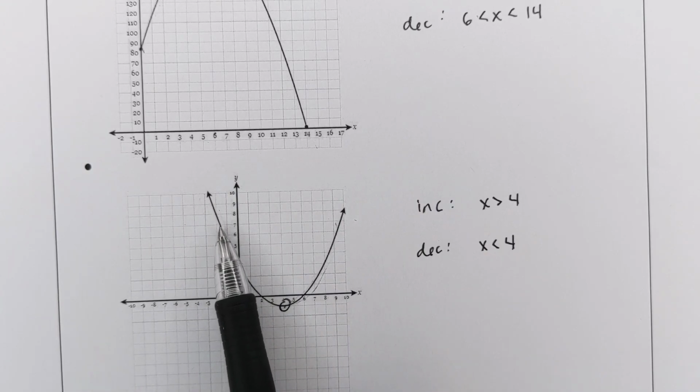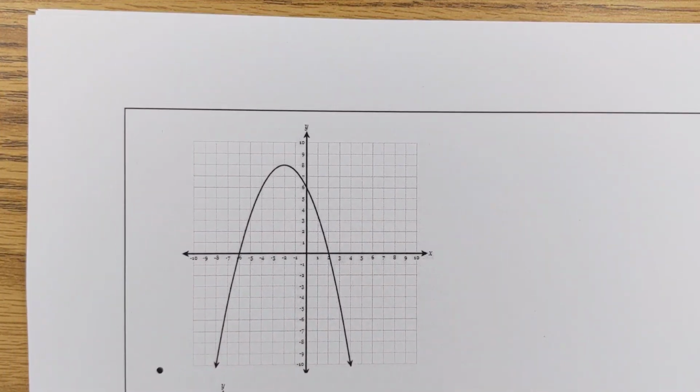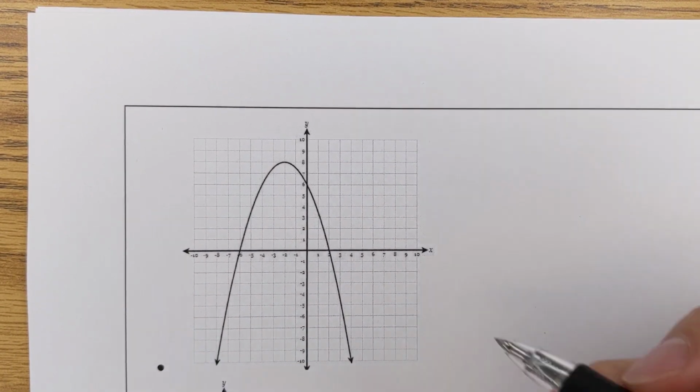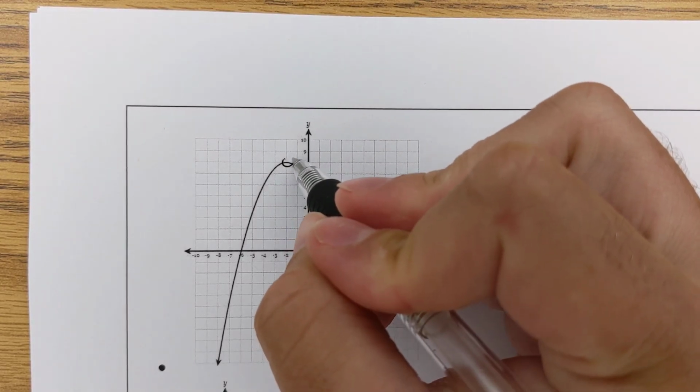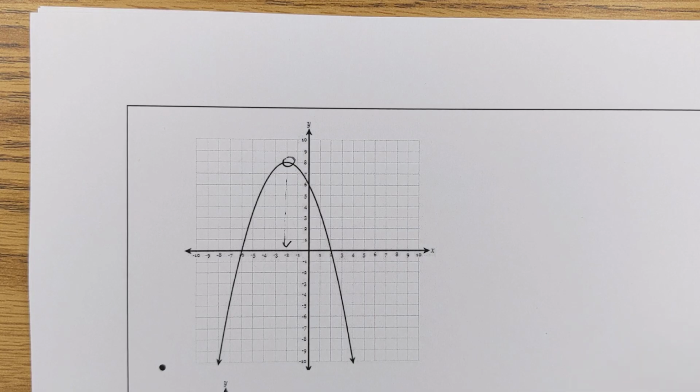The graph is decreasing, decreasing, decreasing until you hit 4. So everything left of 4. All right, let's do a couple more here. So once again, no endpoints, so I need to know where it switches. So it switches right there at about x equals -2.